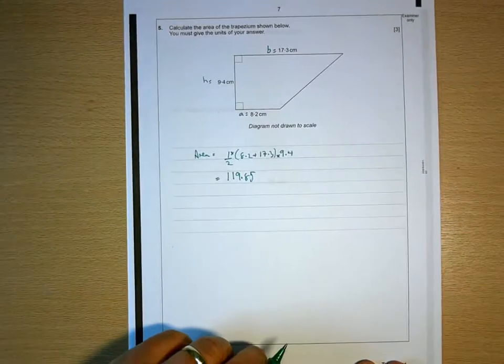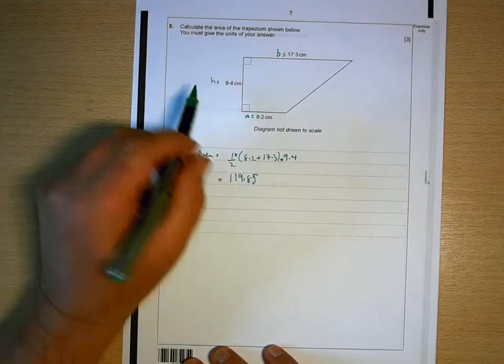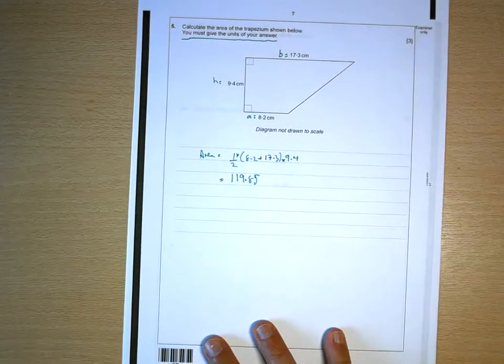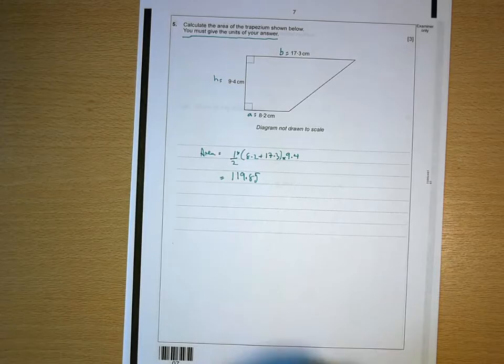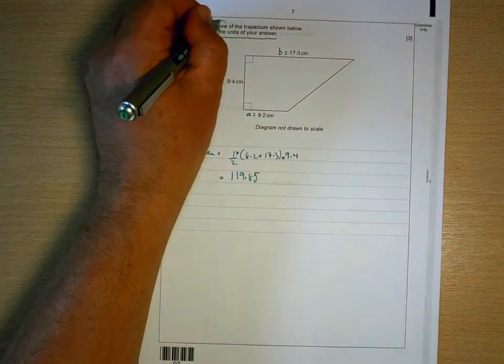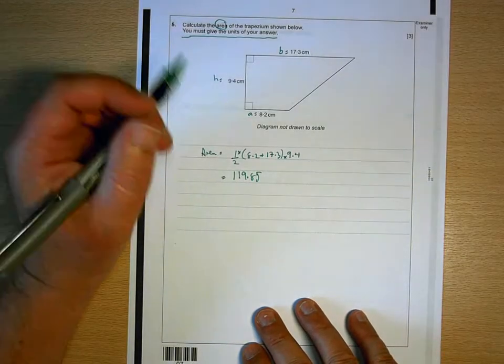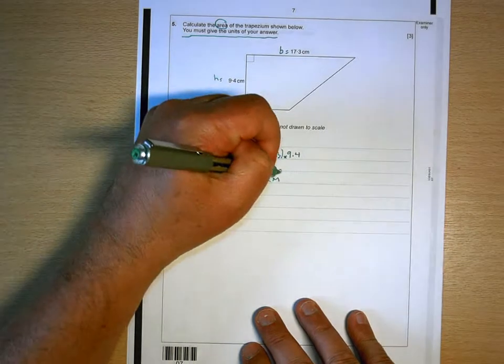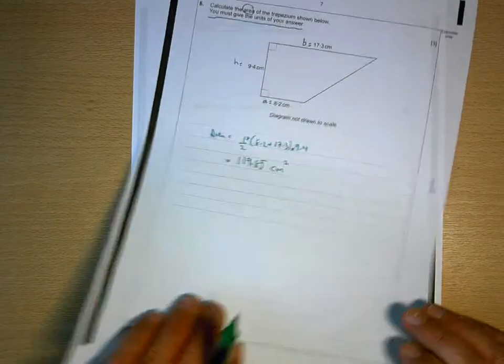Now this is one where it's important that you read the question carefully, or once you've worked out your answer, go back and check, because in this there's an additional instruction. You must give the units of your answer. So even though I've done all the hard maths there, if I move on, I'm not going to get full marks. I'm only going to get 2 for that, because I haven't written down the units. We've calculated an area, which means the units are squared, meters squared, kilometers squared, or in this case, centimeters squared. So just writing that down is going to get you that last mark.